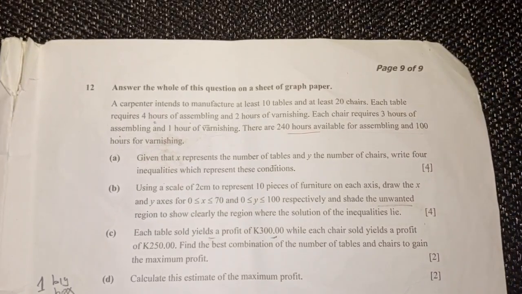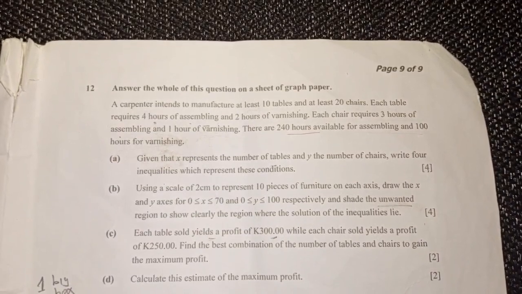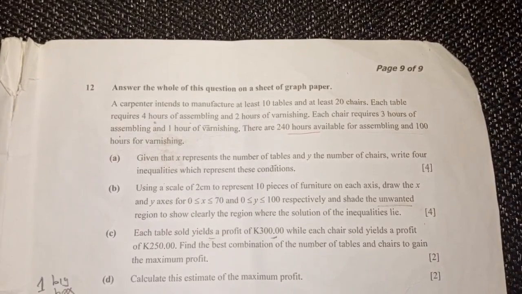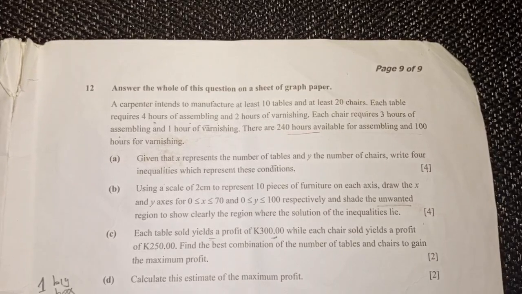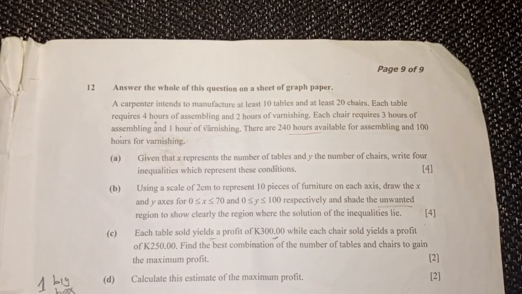Okay, so I want to just ask you to pay attention as you are watching the video. Pause the video at any time. You can reverse or repeat as many times as you can, so that you just have a better understanding of this topic. Okay, so we'll be solving this question, and we are starting now.